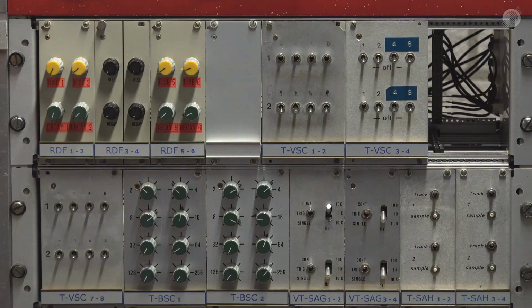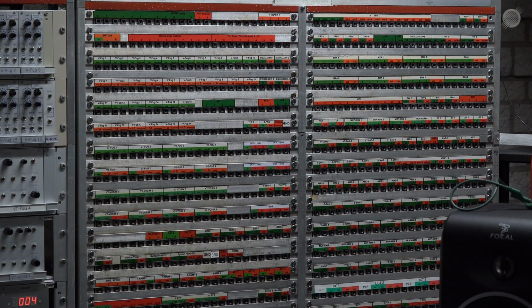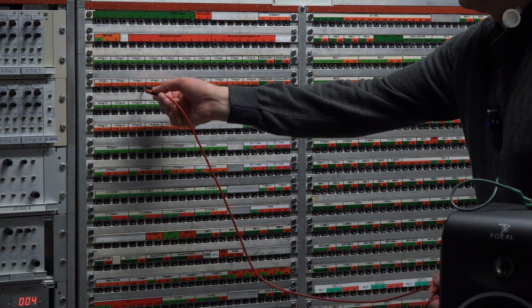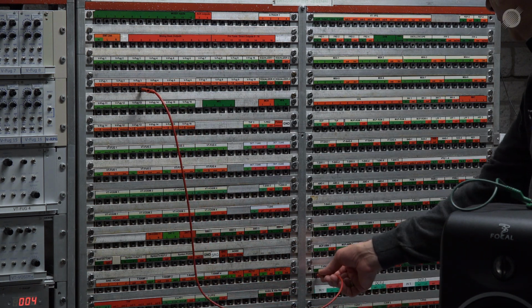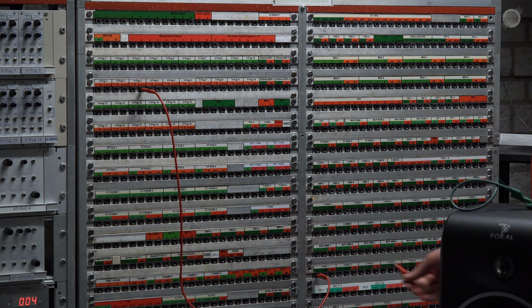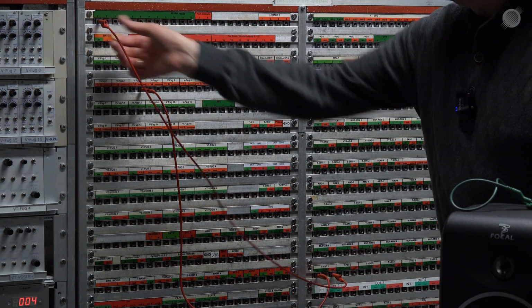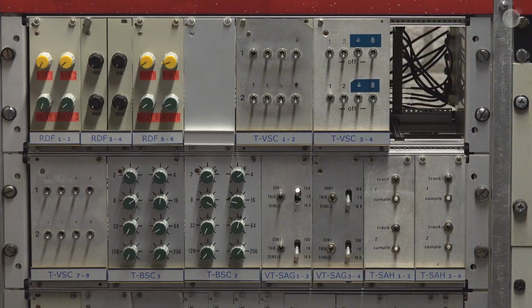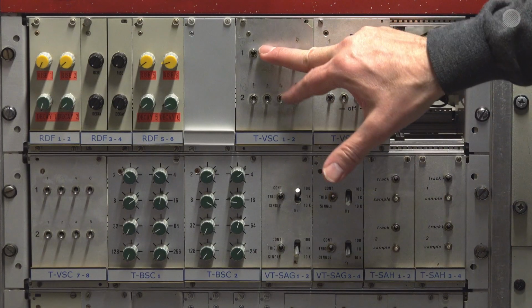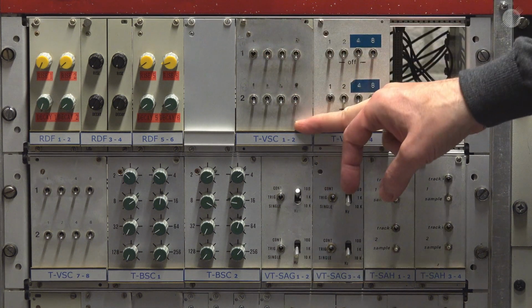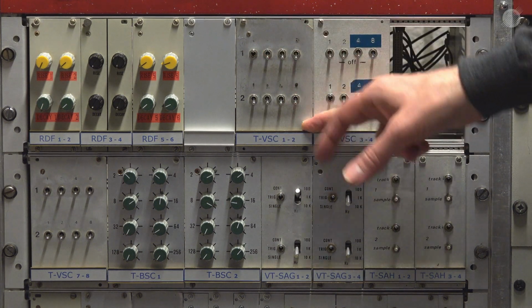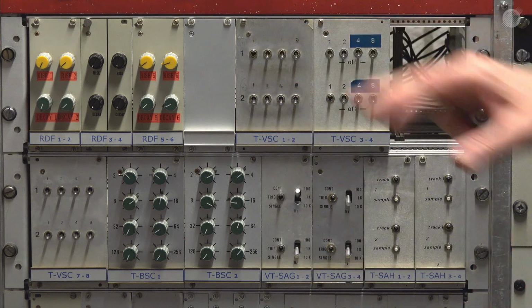Let's see that. The trigger that we were using in the previous patch, coming from function generator number 3, is now going into a variable scaler. And the output of the variable scaler is going to the mixing desk. Switch number 1 is up, meaning that the frequency of the pulses coming out from the variable scaler is identical to the frequency of the incoming pulse.